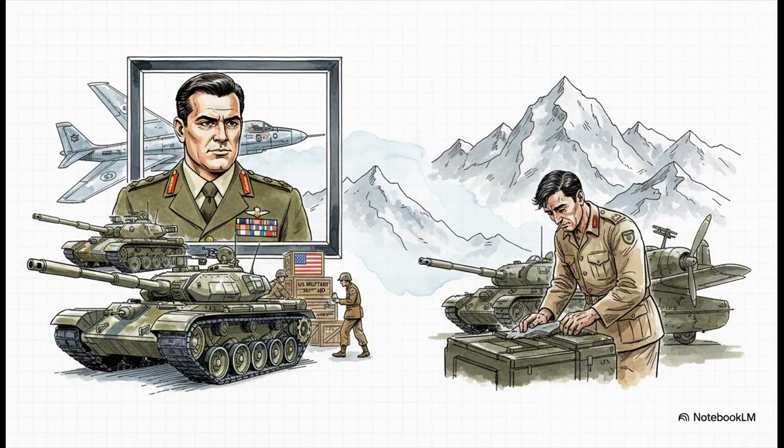So why a second war? Well, by 1965, Pakistan's leadership was feeling pretty confident. Their military had been modernized with American help, and they thought India's army was still weak after a tough loss against China in 1962. They basically saw a window of opportunity to try and seize Kashmir by force.